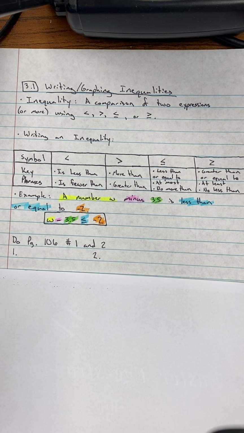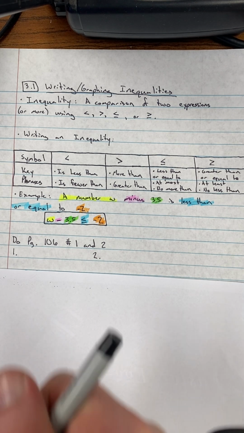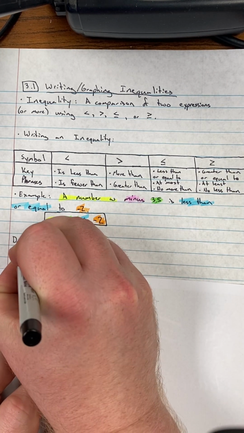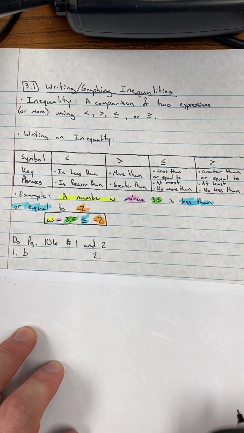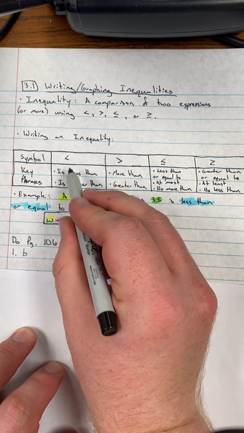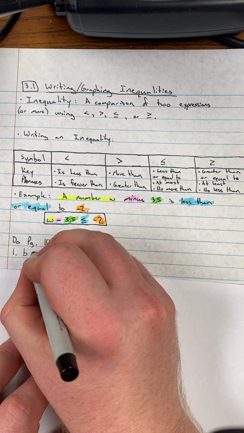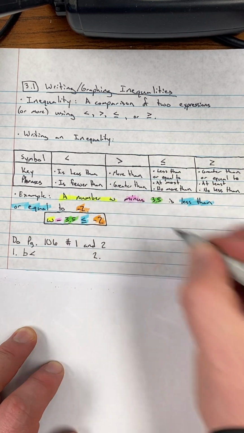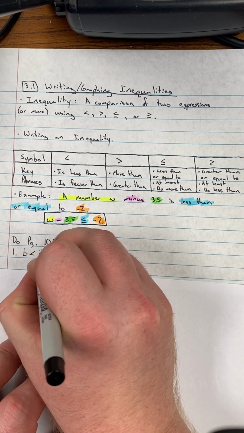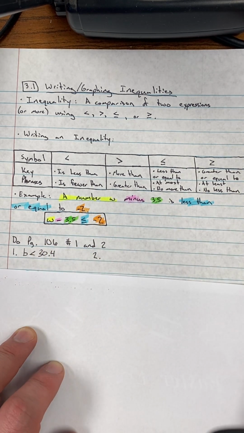So number 1 says a number b is fewer than 30.4. So here we have a number b, so b is fewer than, I'm looking at this list here, so I'm going to use the less than symbol, 30.4, and that's number 1.